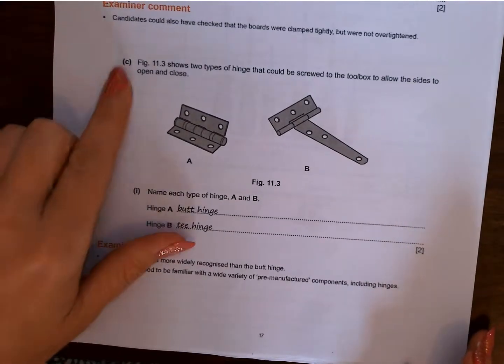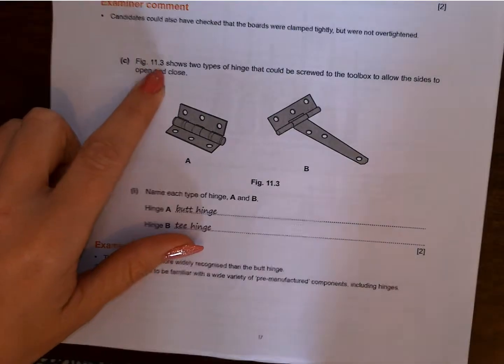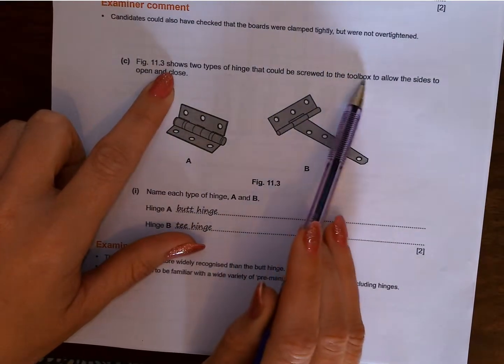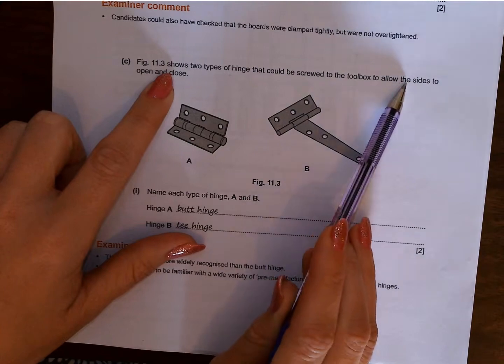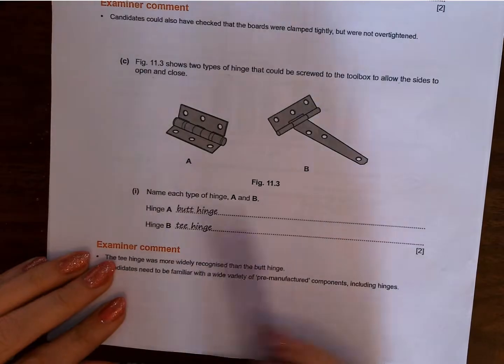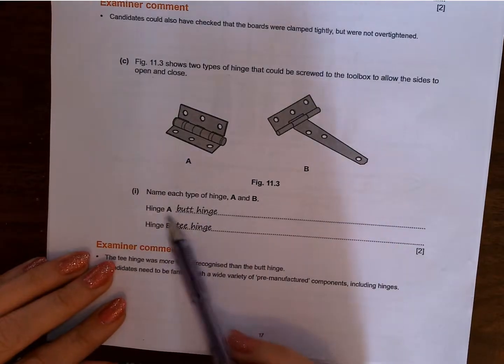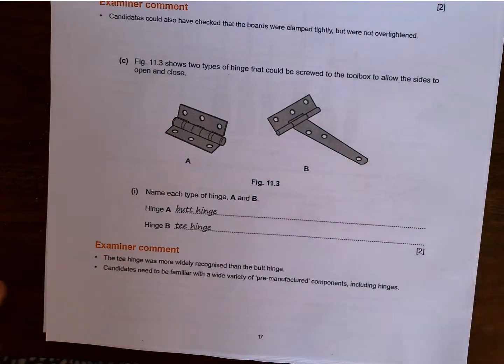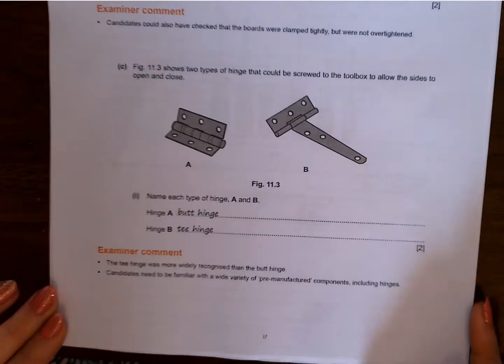Okay, C. Figure 11.3 shows 2 types of hinges that could be screwed to the toolbox to allow the sides to open and close. A and B, name them. So number A is butt hinge and B is T hinge. Know your different hinges.